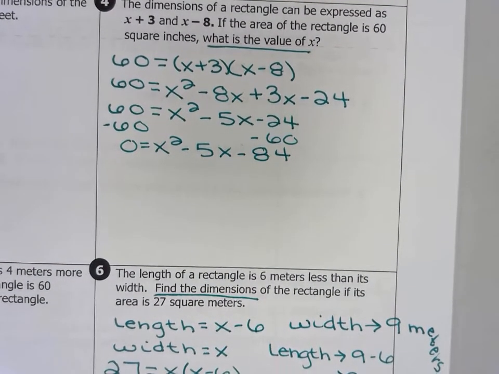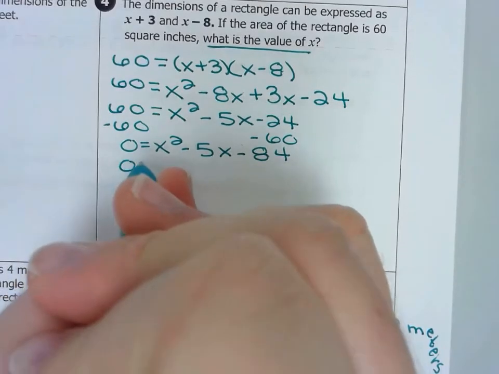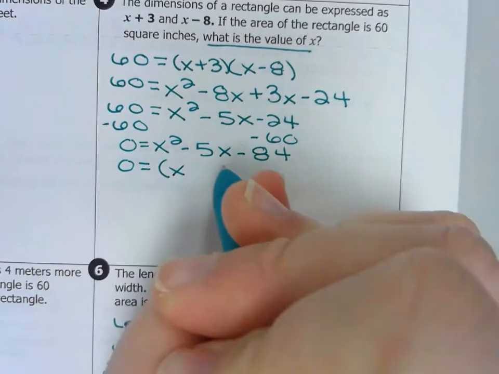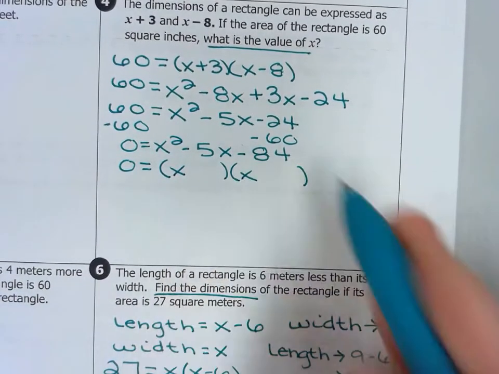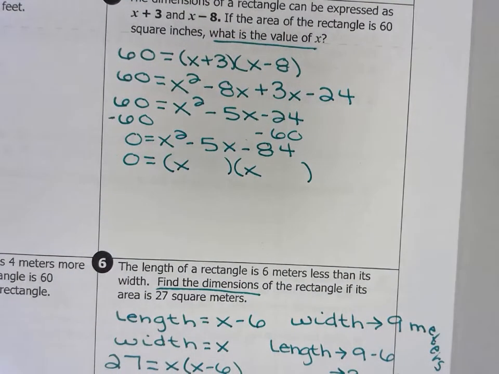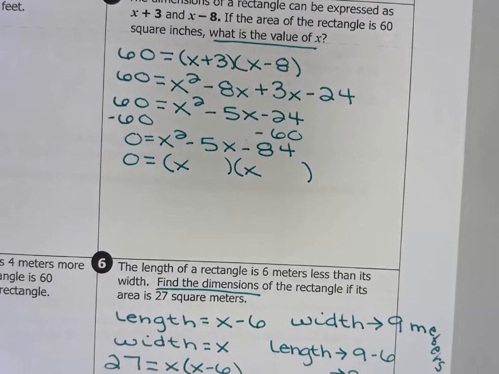As I look at this, I want to try to factor. So I can start with my 2 parentheses, x's in front. And once again, negative 84 is not going to be a number that I know the factors of very easily. But I notice that it is an even number. So start taking your calculator and start dividing by even numbers.